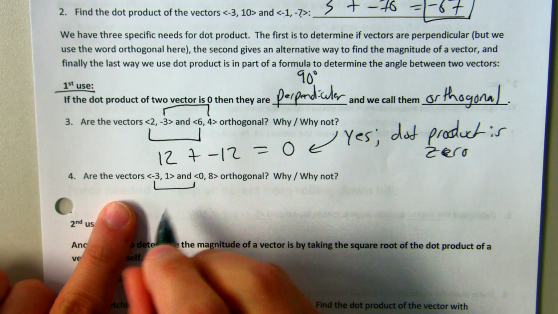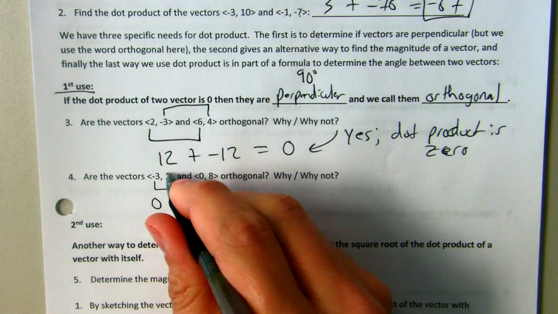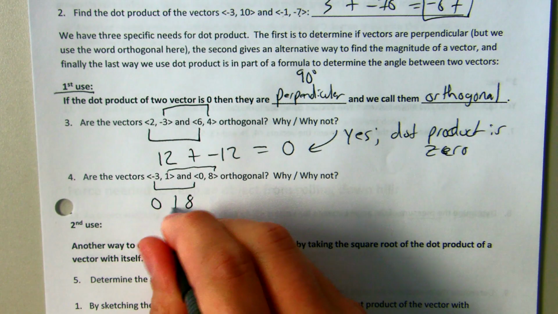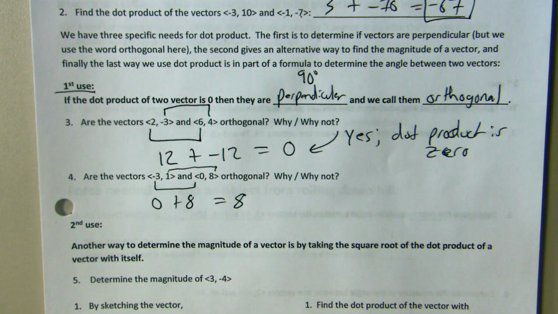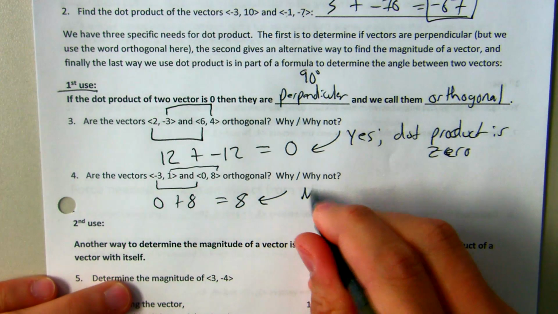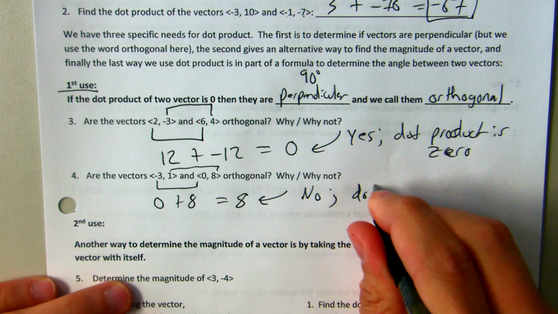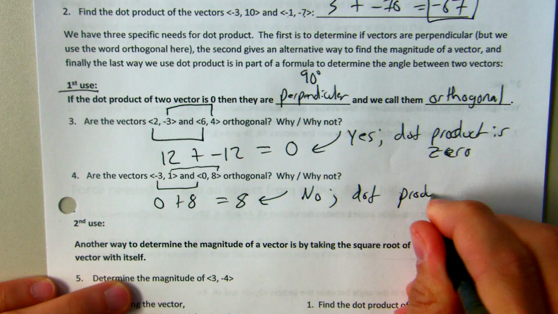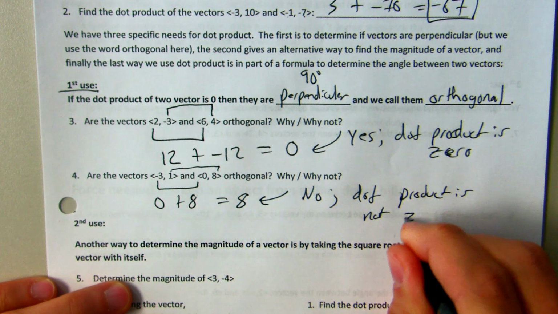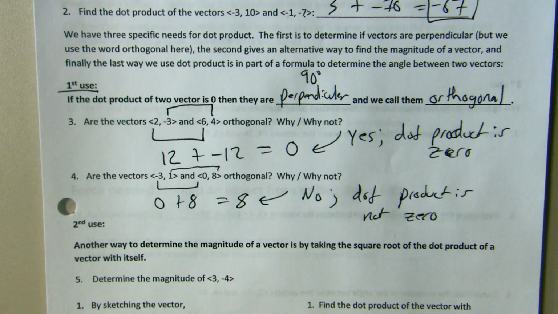But if you found the dot product, multiply the horizontal components, multiply the vertical components, add them up. If the dot product is not 0, then no, they are not orthogonal. The dot product is not 0. So something else, some other angle besides the right angle. Okay, so there's one use of dot product. Very easy to just give a yes or no, not being orthogonal.